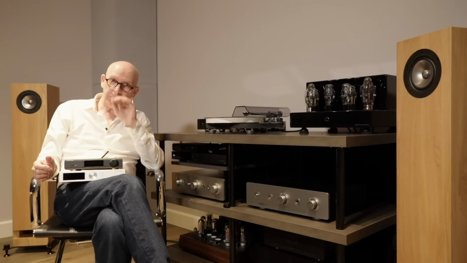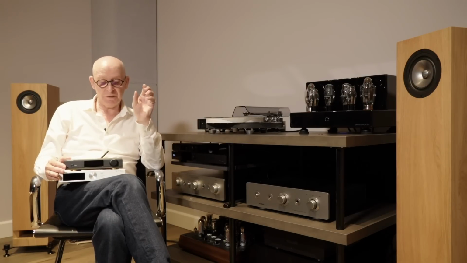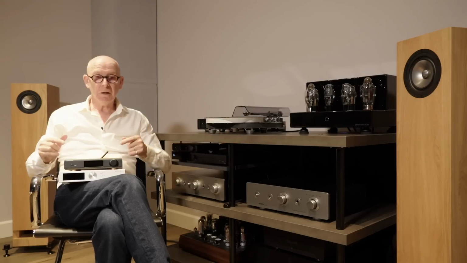Now, I'm coming back to this. The scoring that AudioScience and Amir come up with, the SINAD, really don't take it in terms of what is best, just take it in terms of what is possible.